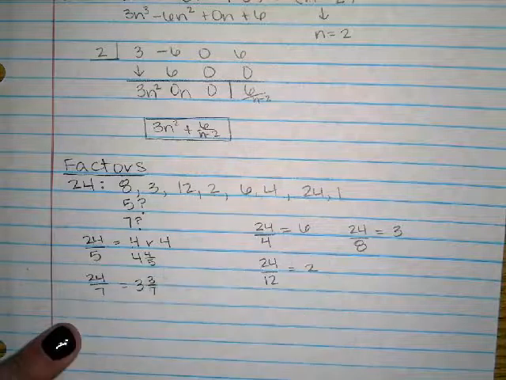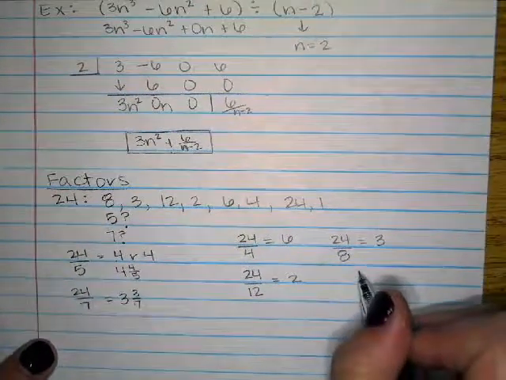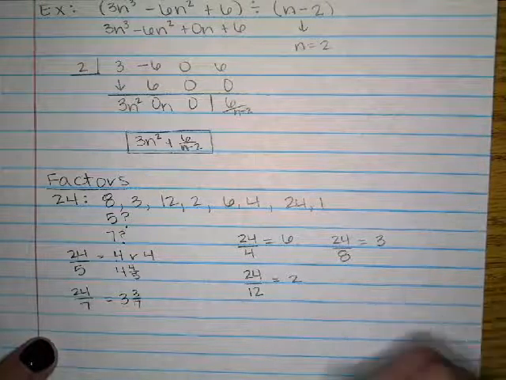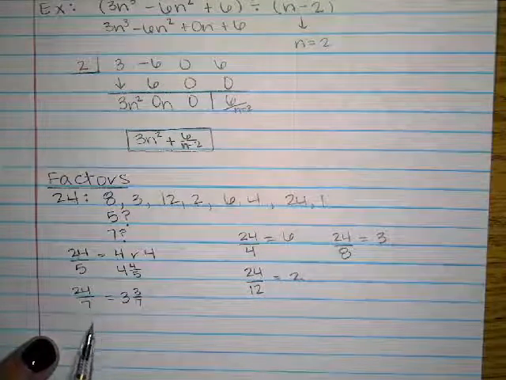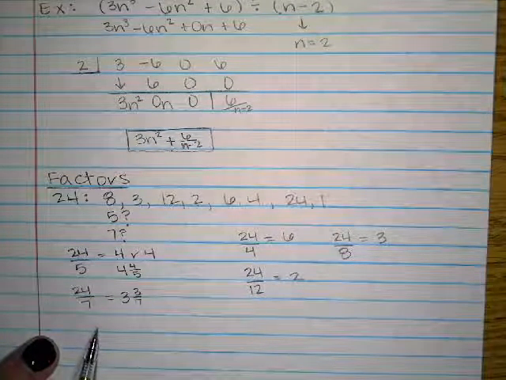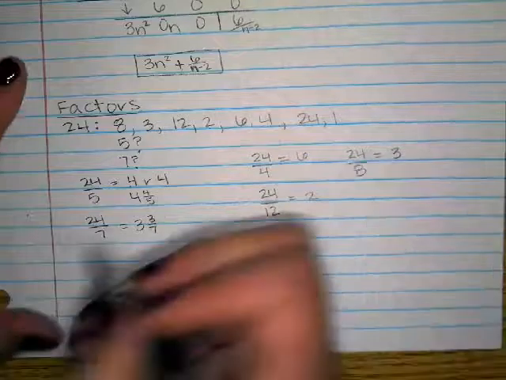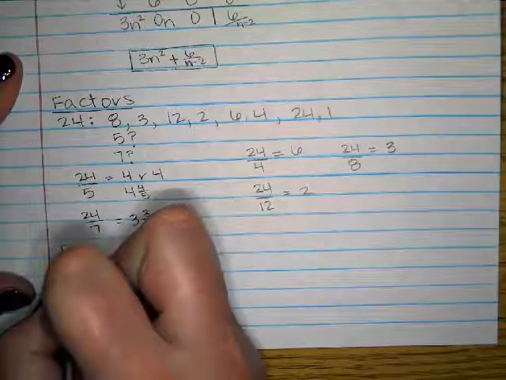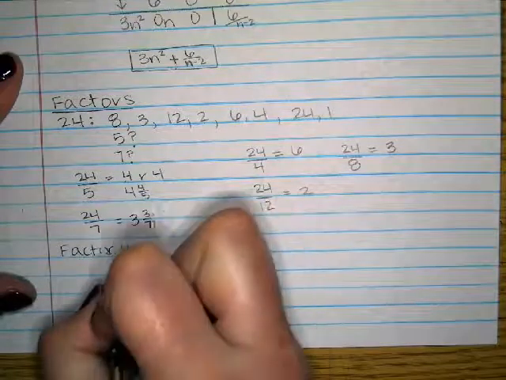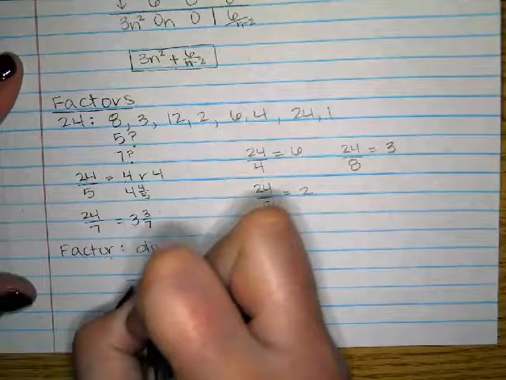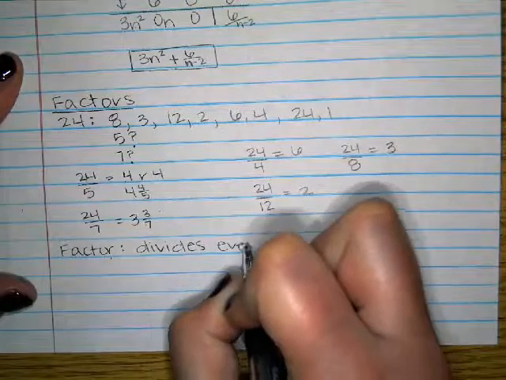So over here, we would say something's a factor if the remainder is 0, if it goes in evenly. We would say something is not a factor if the remainder is not 0, if it does not go in evenly. Okay? So we're going to say something is a factor if it divides evenly, if it has no remainder.